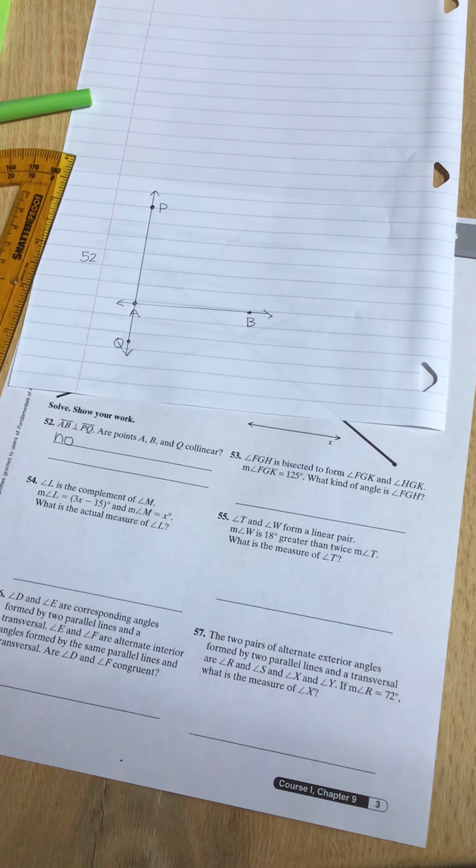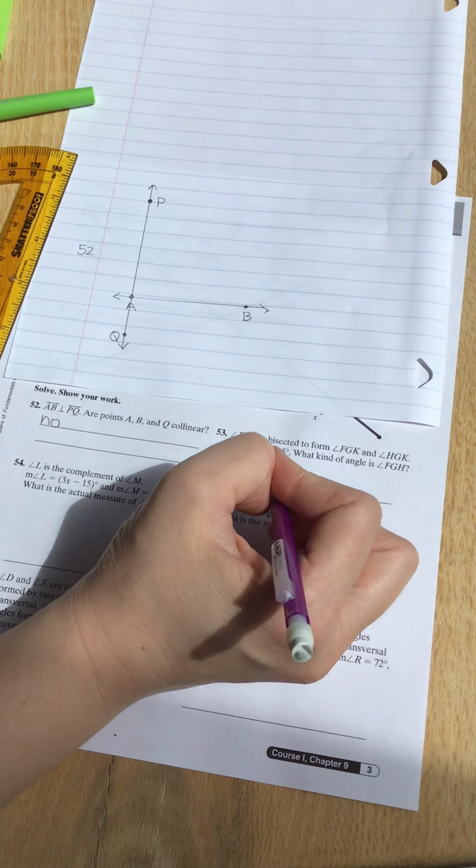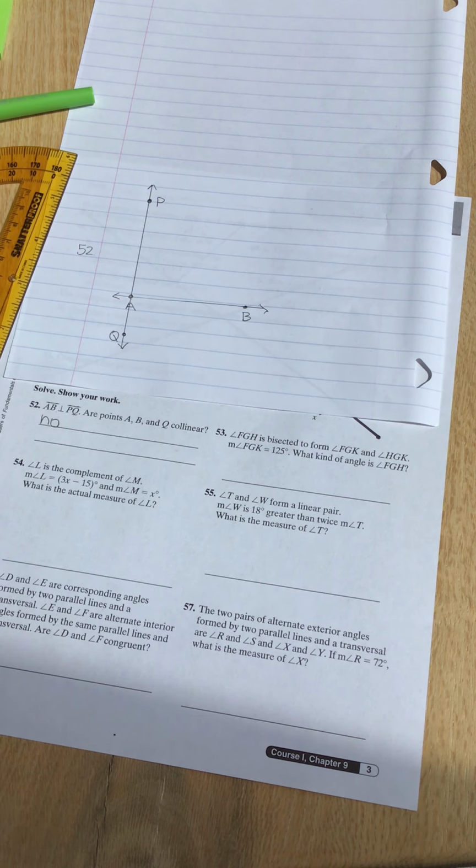Okay, next one. Angle FGH is bisected. Bisected means it comes right in the middle. It's cut in half, right?